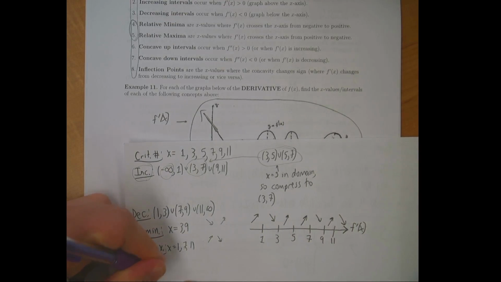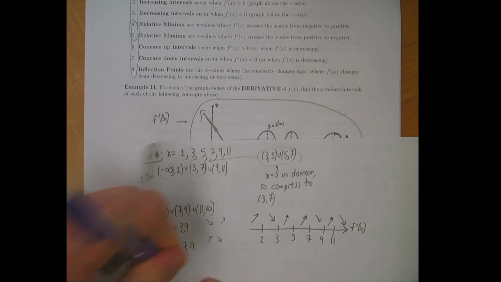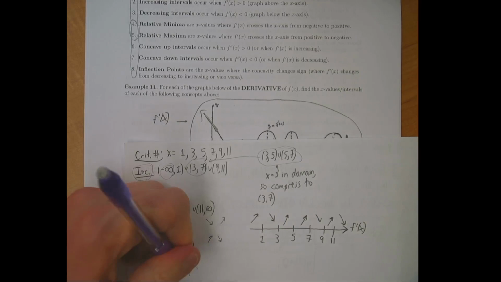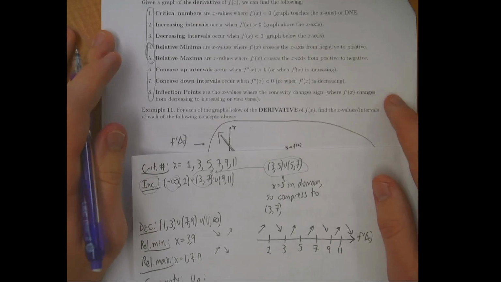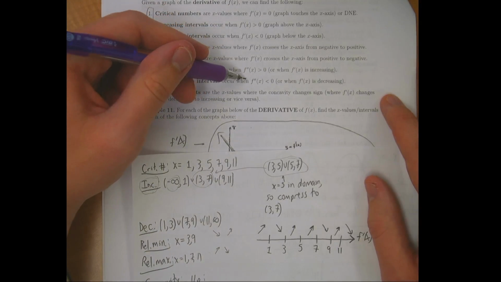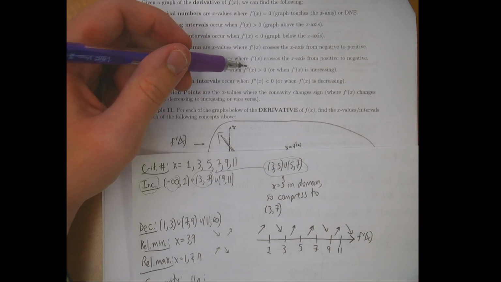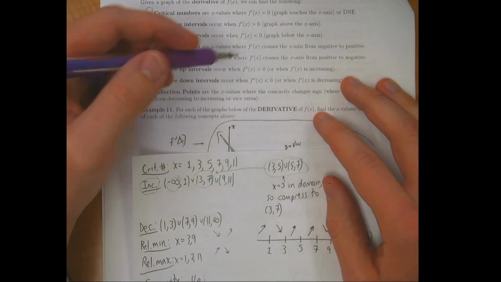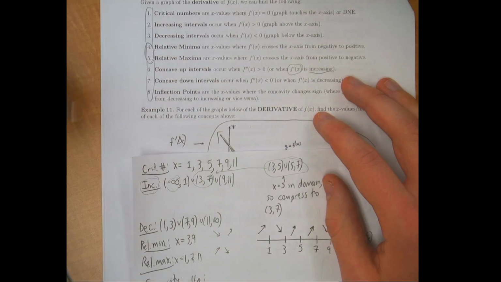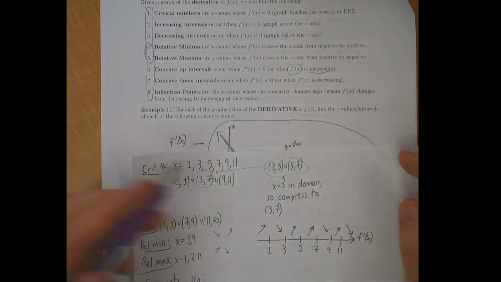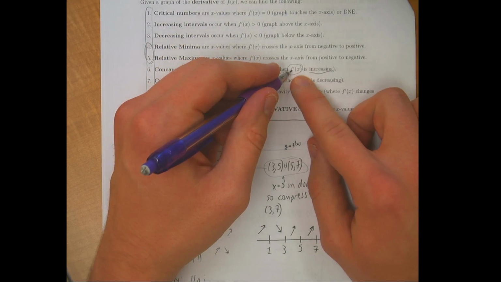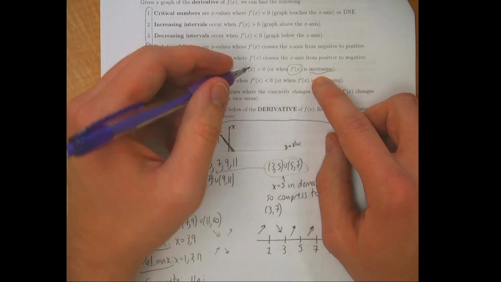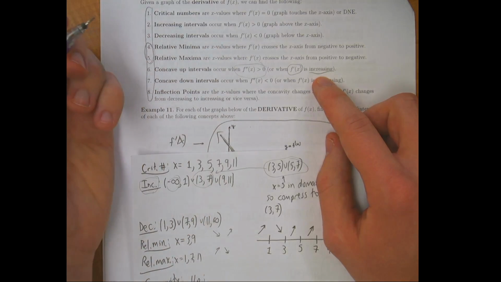So concavity, if we focus on up and down intervals, if you recall, these occur when the second derivative is positive, right? But that's the same thing, if you recall from lesson 19, as saying that's when the first derivative is increasing. Because if the first derivative is increasing, that means taking the derivative of that, you should have something positive out of this. Okay?